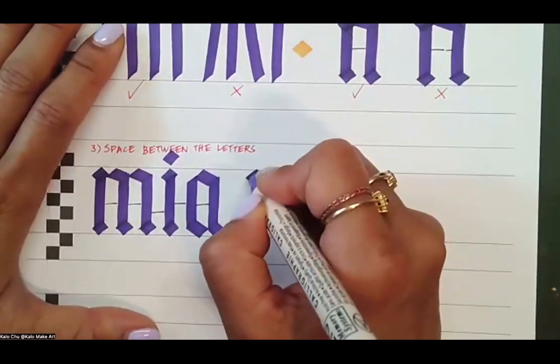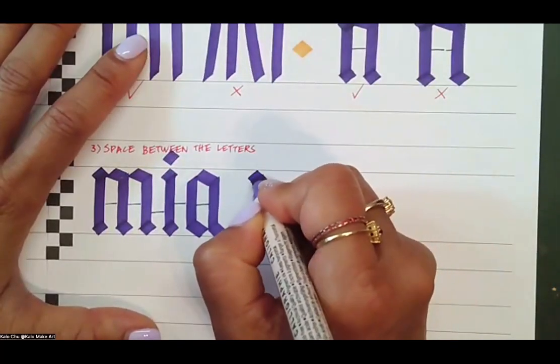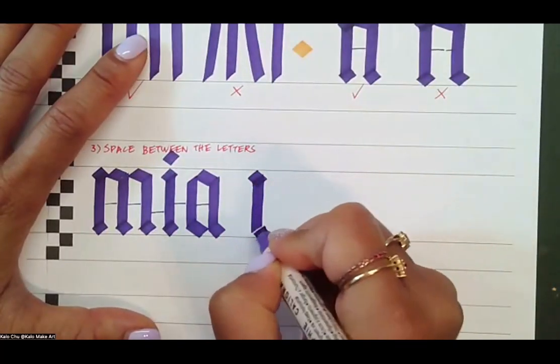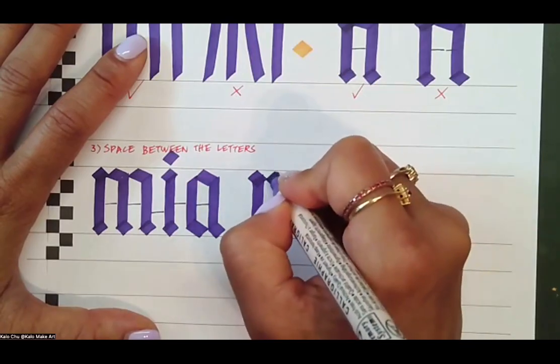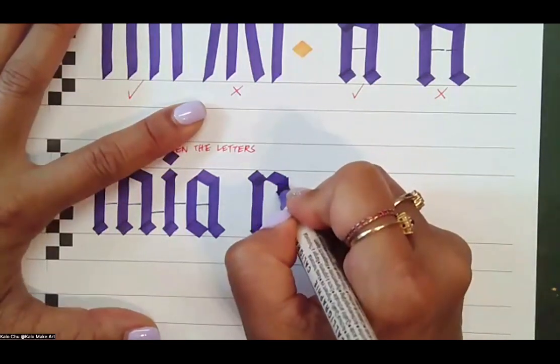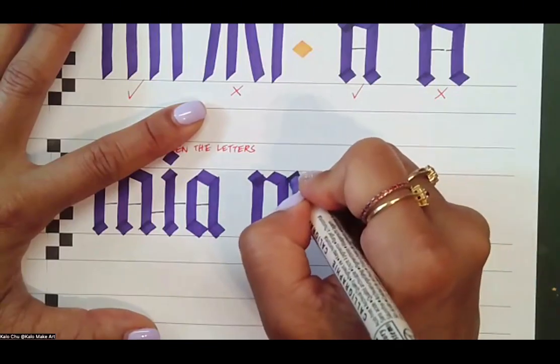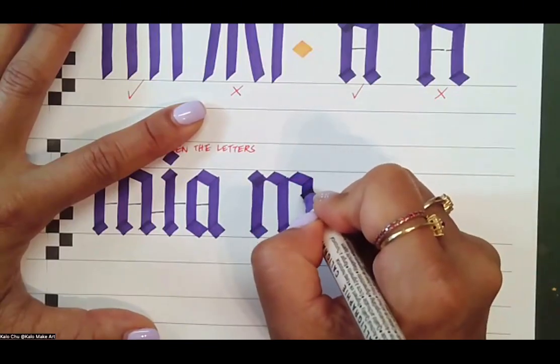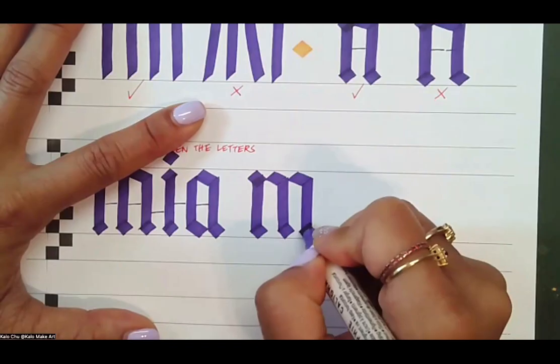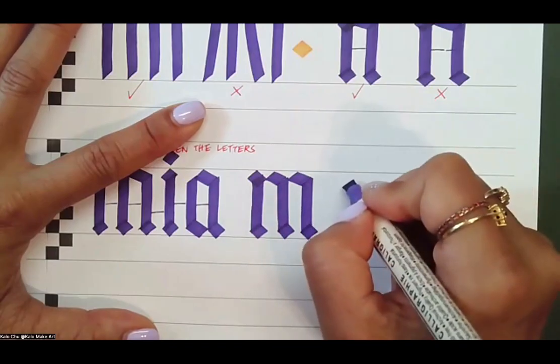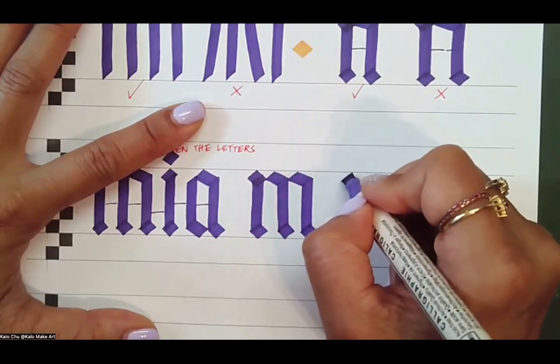And what we don't want to achieve is, for example, again, I'm writing MIA first. Now, let's say I put the I quite far away.